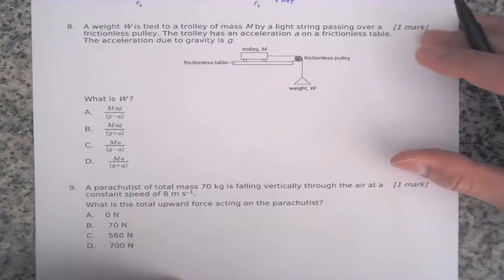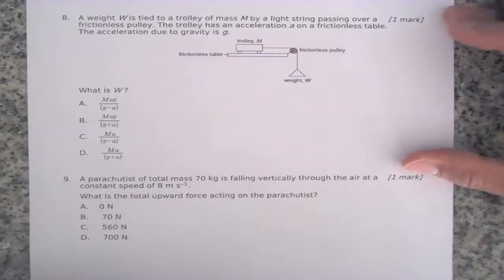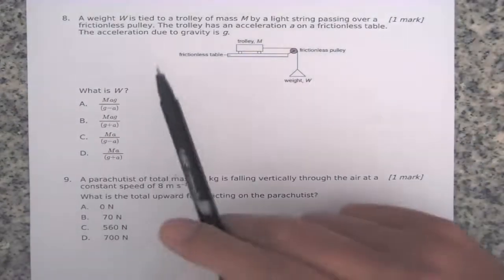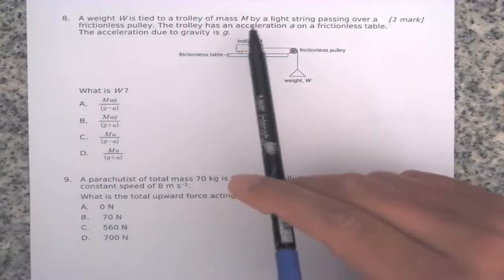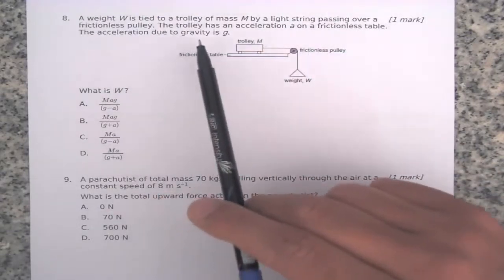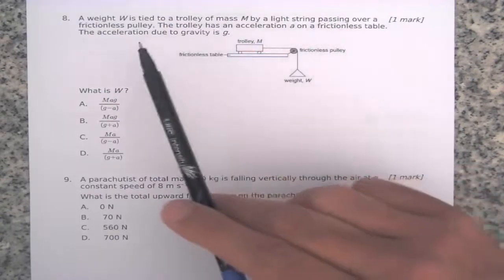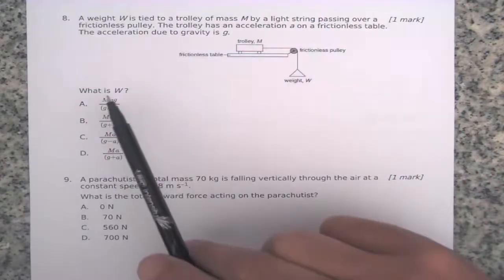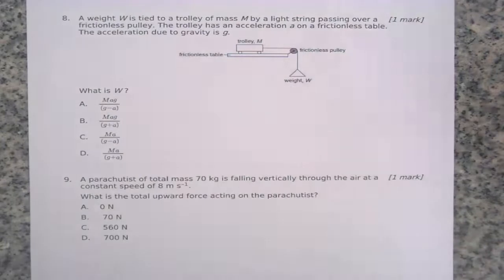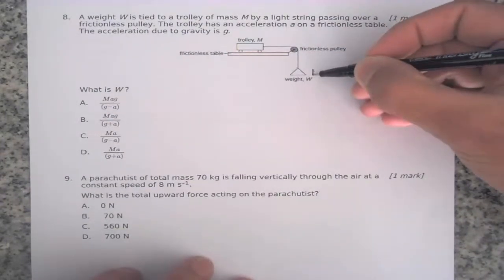Now number 8. This problem is one that you usually see, and it's not hard, but sometimes we get confused. We have a weight W that is tied to a trolley of mass M by a light string passing over a frictionless pulley. The trolley has an acceleration A on a frictionless table. The acceleration due to gravity is G. What is the W? So what we need to do here is to find this weight W of this mass, let's call it small m.